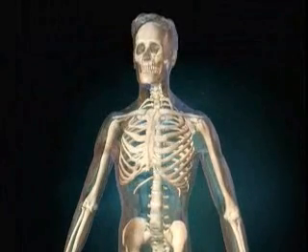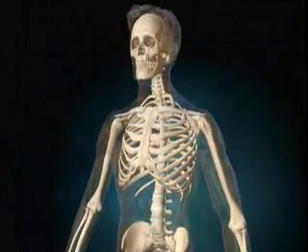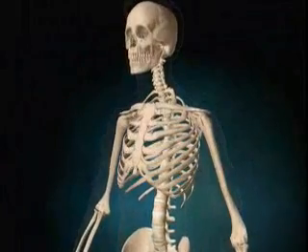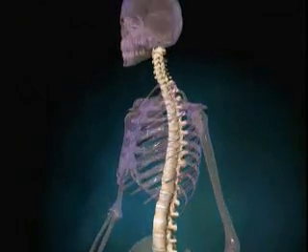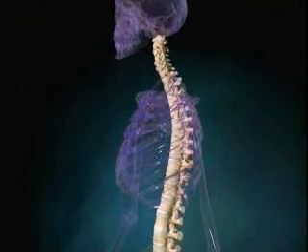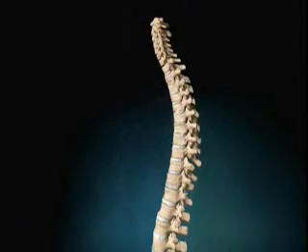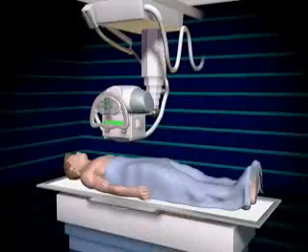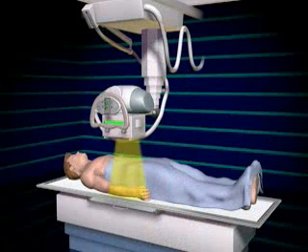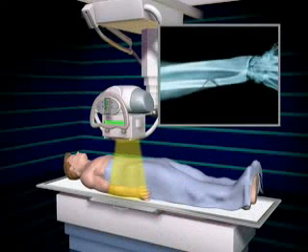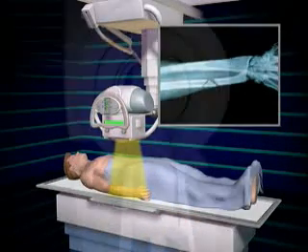Accurate diagnosis of a spinal problem is imperative for proper medical care. A physician will analyze the patient's medical history and conduct a thorough physical examination. In addition, a variety of diagnostic tests may be recommended. An X-ray is a photograph of skeletal anatomy that is generated from the use of radioactive material.